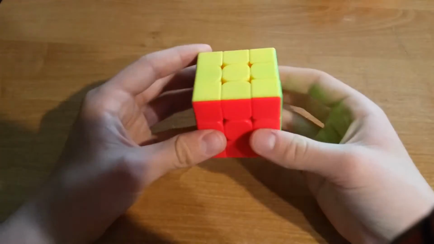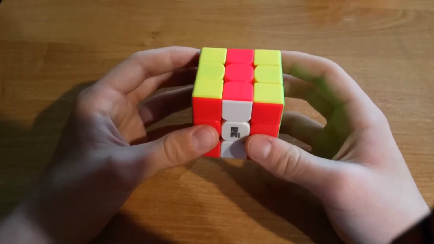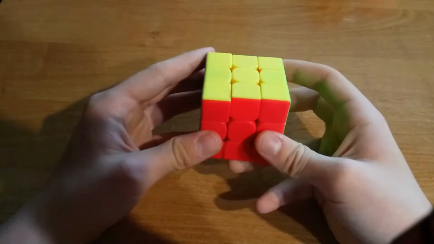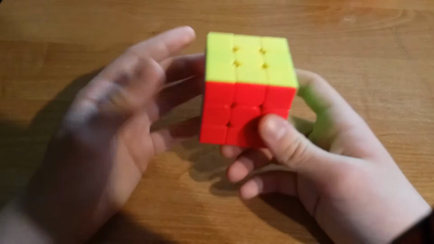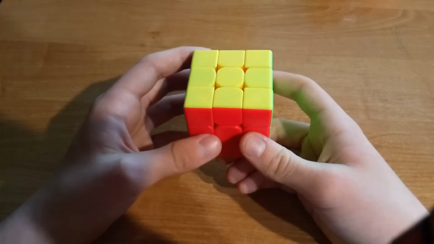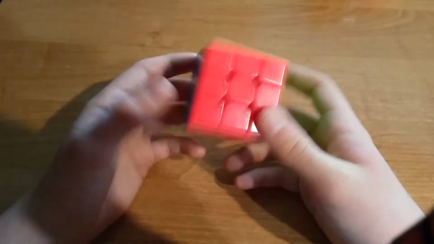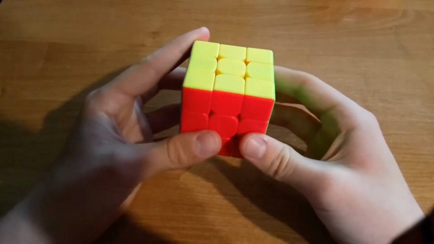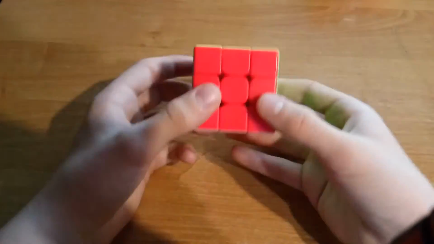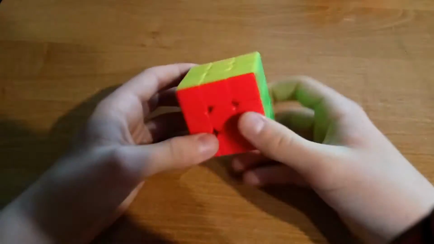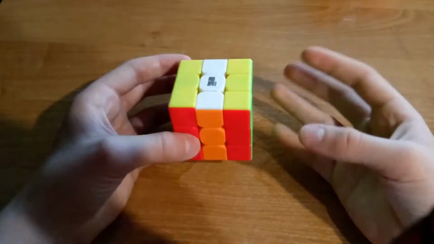So firstly, notation. M prime is this move. M is this move. And M2 is this move. Quite easy, isn't it? So firstly we'll start with how to do M2. I can see some people doing it ring ring, or ring ring. Same thing. Well, it's not the way. You should use ring middle double flick.